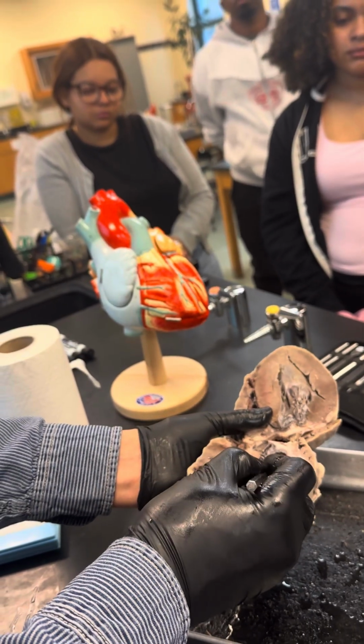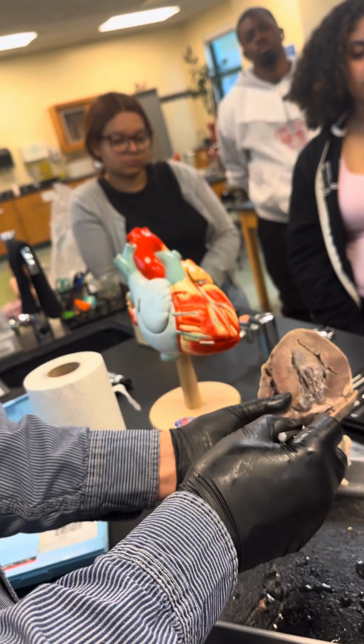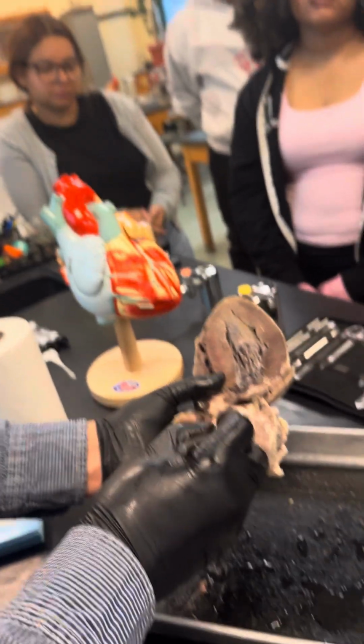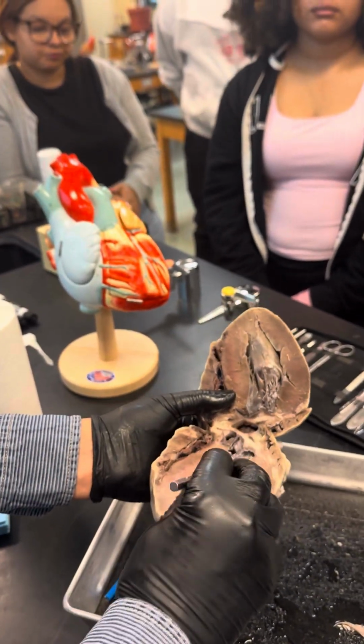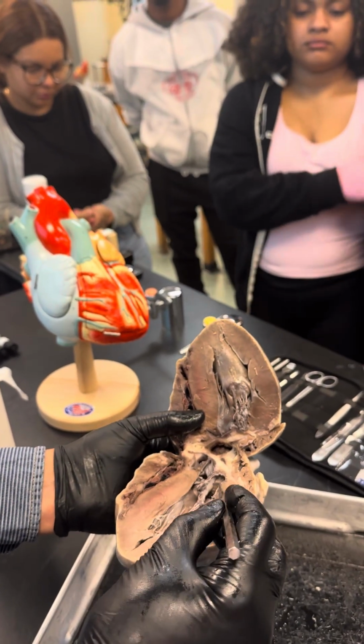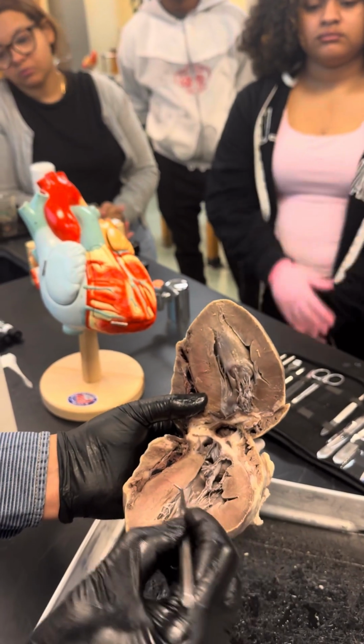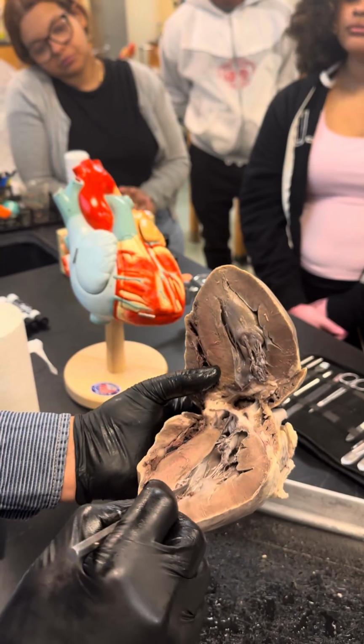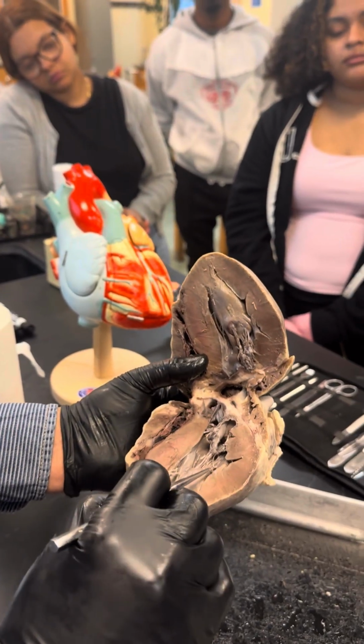So this is called the tricuspid valve, on the right side of the heart. Okay, and the upper chamber is here. So blood from the upper chamber comes to the lower chamber. Okay, they are the papillary muscles. Trabeculae carneae are here, right here, this area.